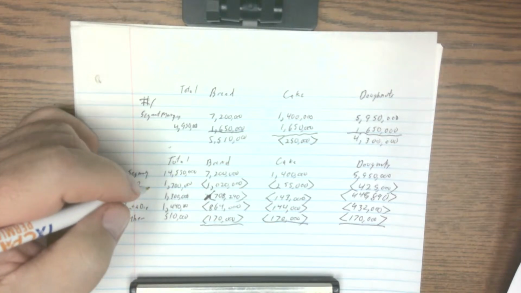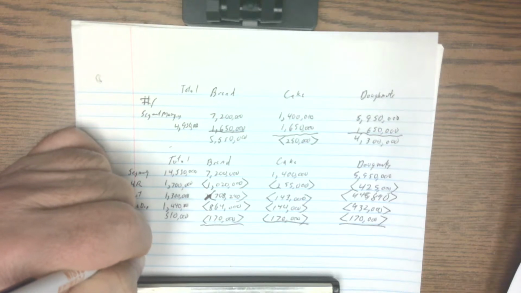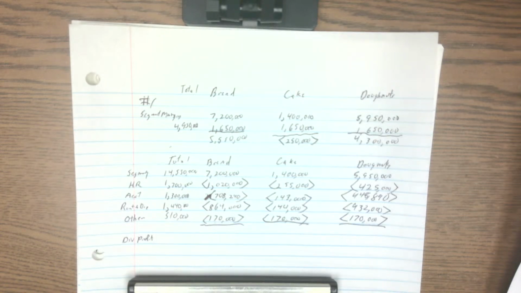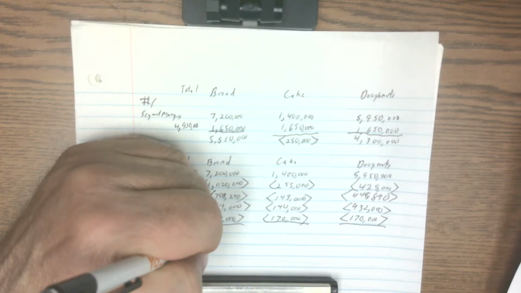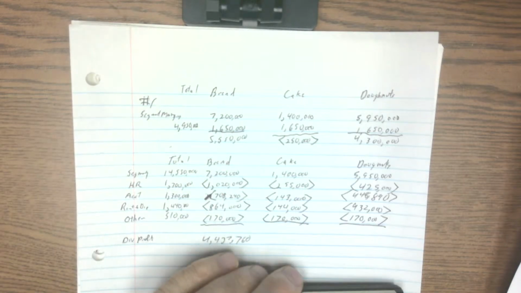And so you end up with the division profitability. 7,200,000 and 1,020,000, 708,240, 864,000, and 170,000 gives you 4,437,760 for the cake division.